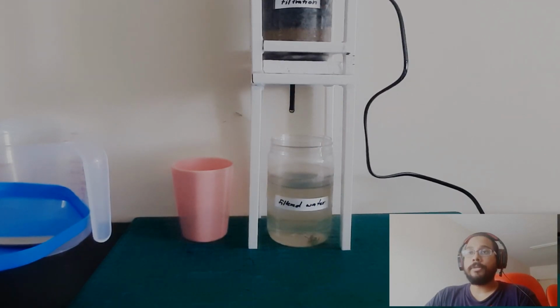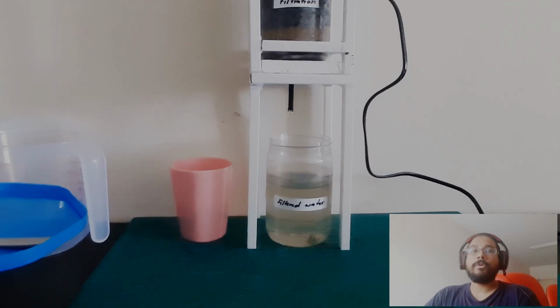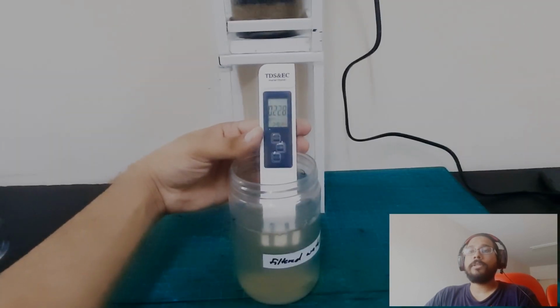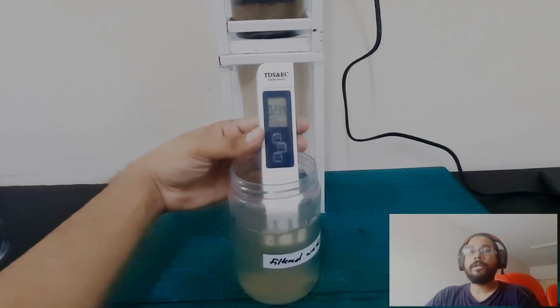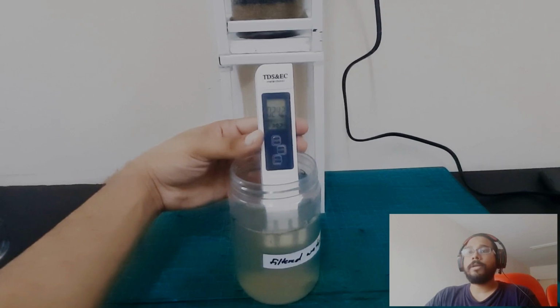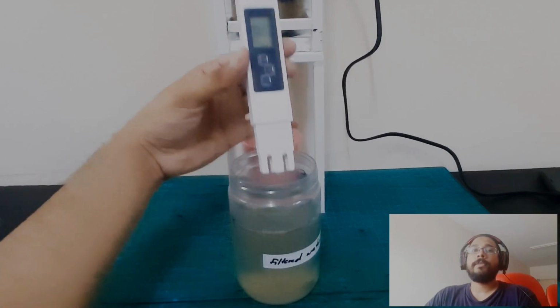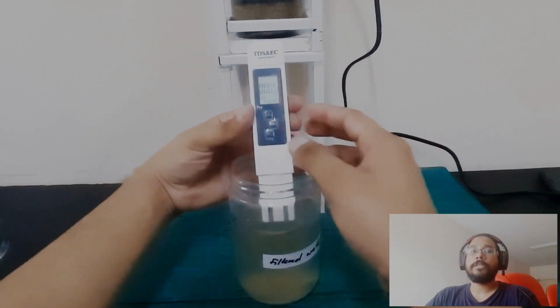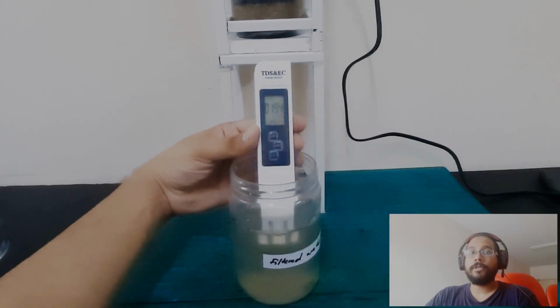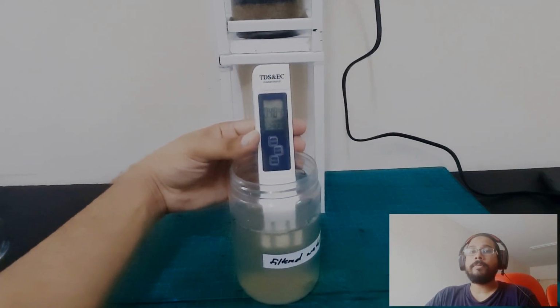In my opinion, here are some of the reasons that could have contributed to these results. One is the reduced sedimentation time. It was observed that after treating with the water treatment device and leaving it for a few hours, the finer particles or the sediments were able to settle better and make the water even clearer than when it was initially filtered.